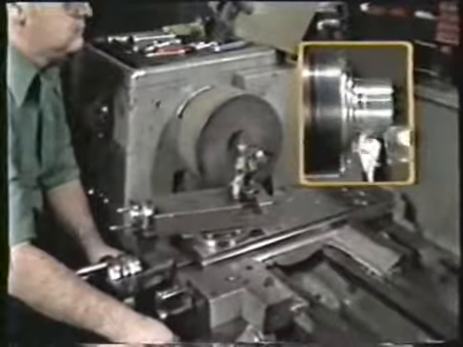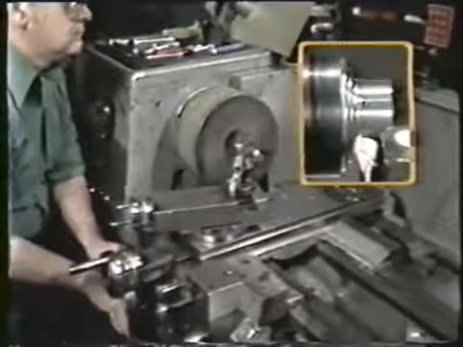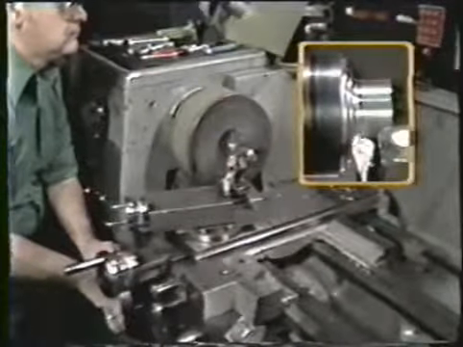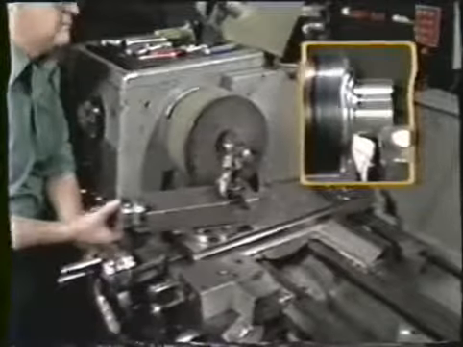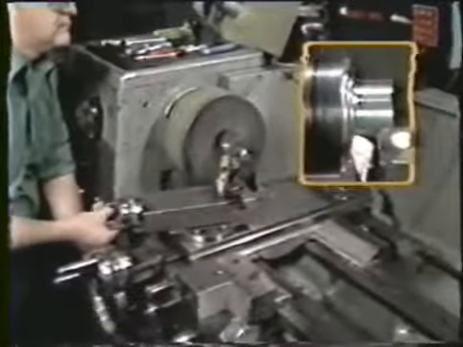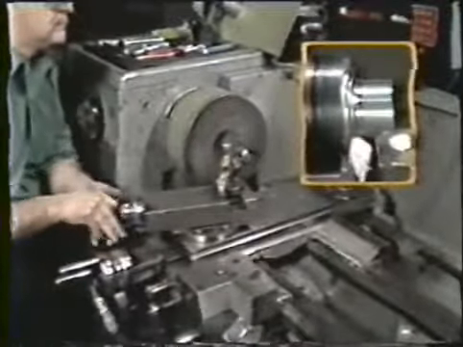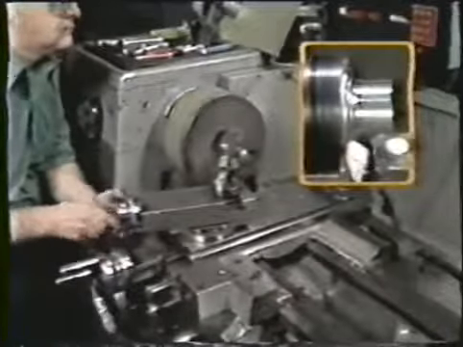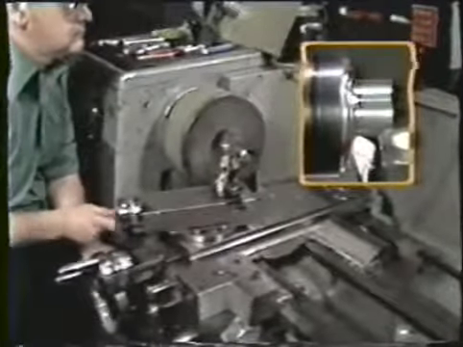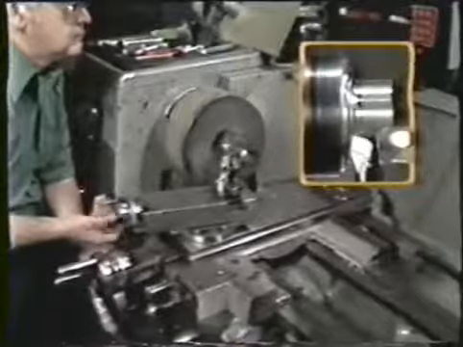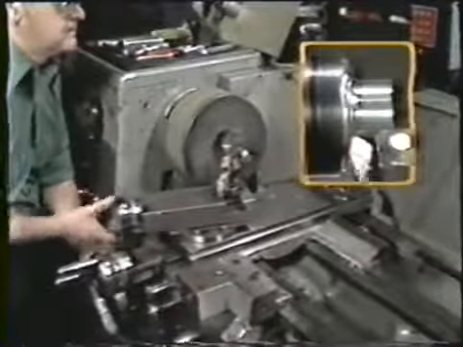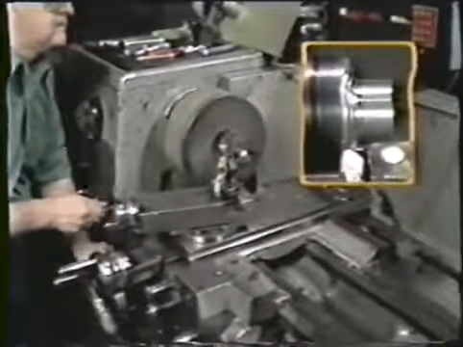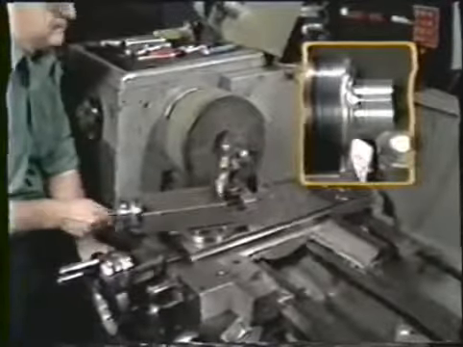When you reach the rough shoulder, shut off the power feed and use the compound to feed the tool away from the diameter at a 15-degree angle. The carriage should be against the micrometer stop for this procedure. Move the compound back to 0.